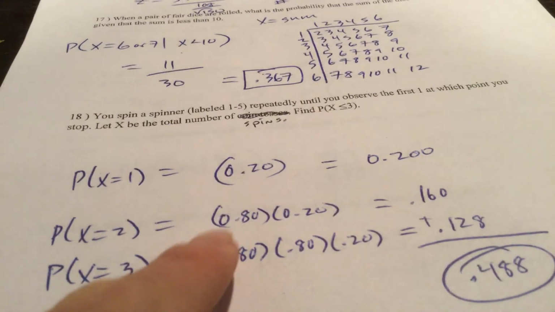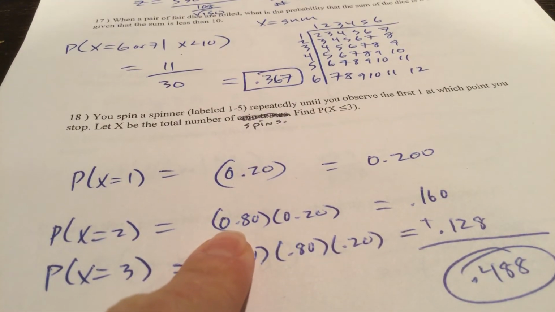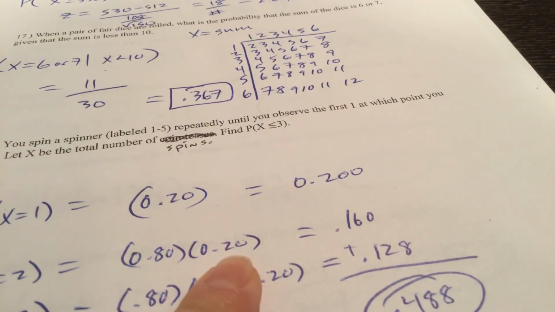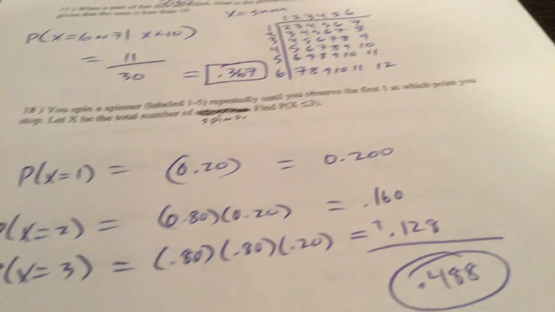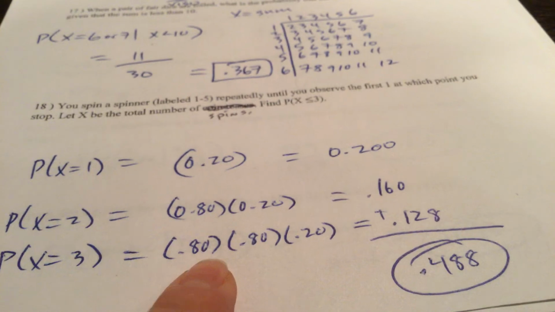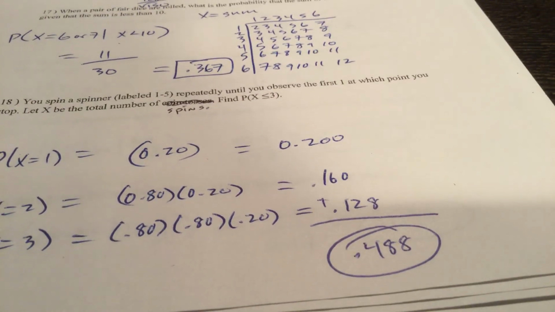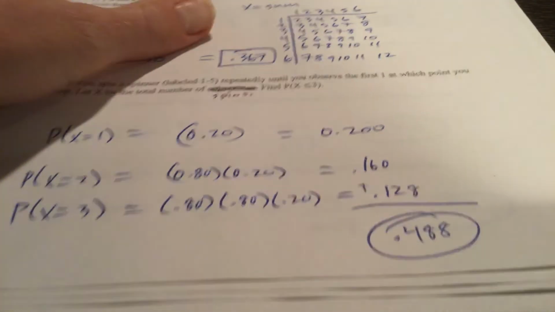Probability X is 2 means that you don't spin a 1, 0.80, and then you do spin a 1, 0.20. Probability X is 3 means you don't, don't, and then you do. Add up those probabilities, 0.488.